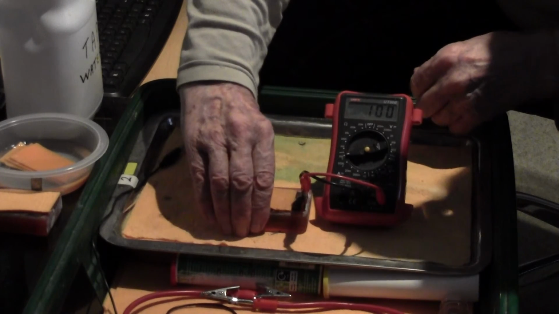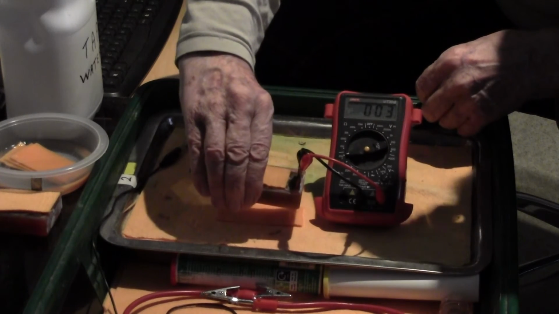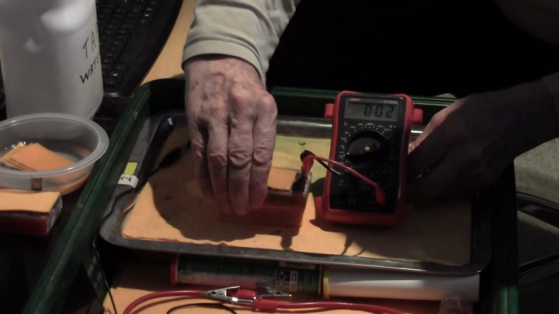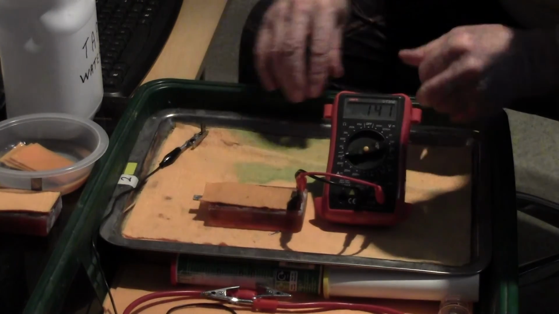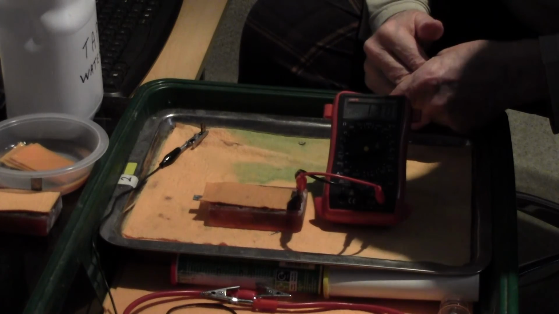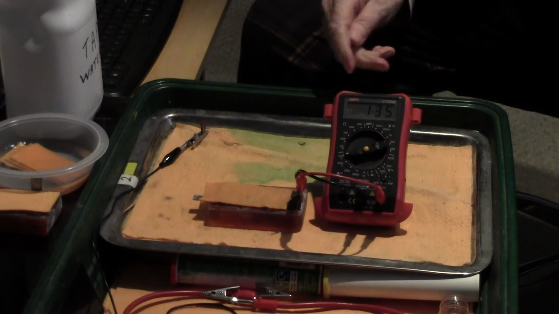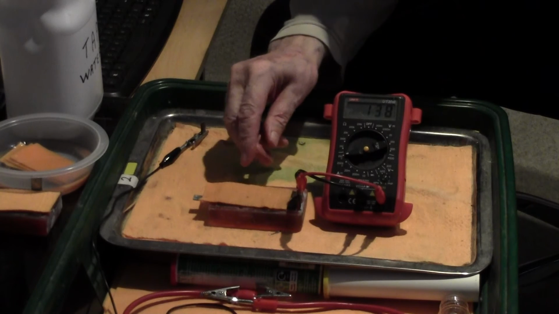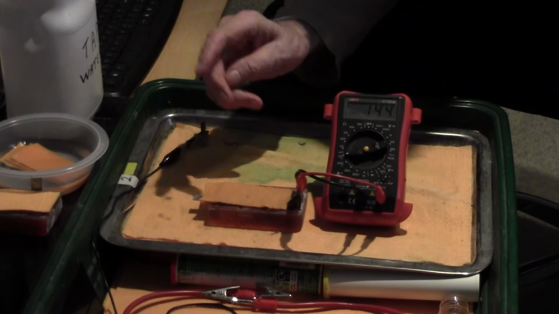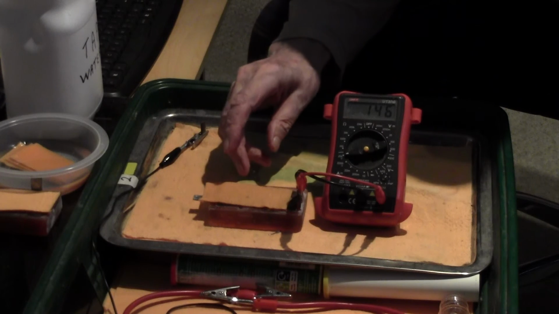If I lift this, the current will stop again. Put it back, and the current will start again. So we know that this Alexander cell actually works and actually measures corrosion current.